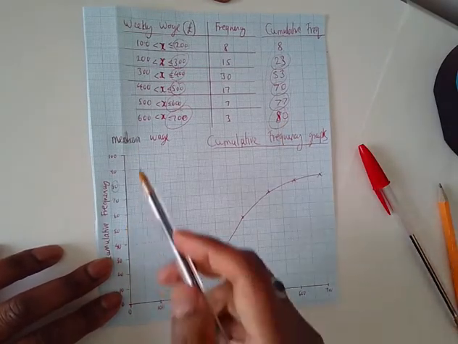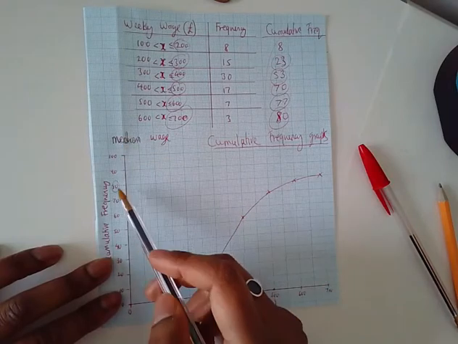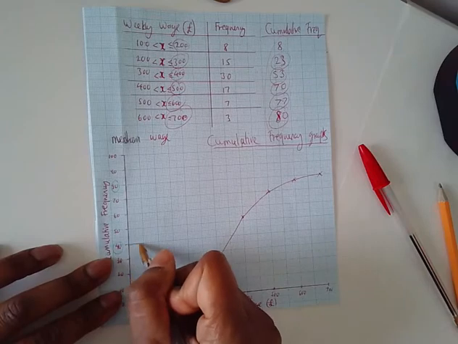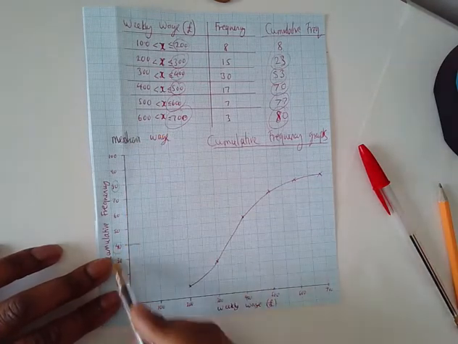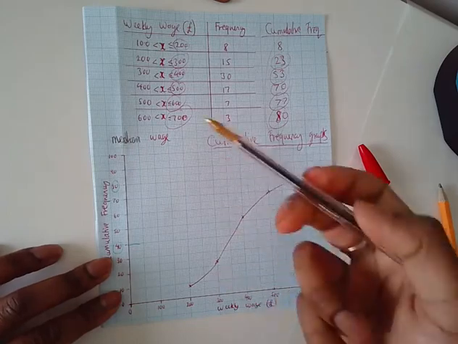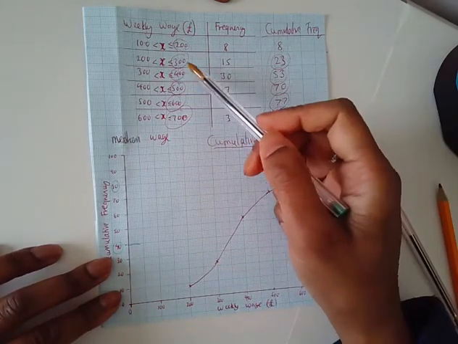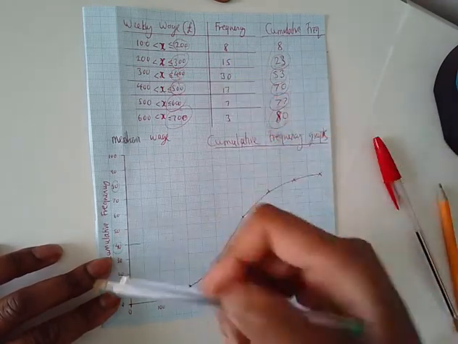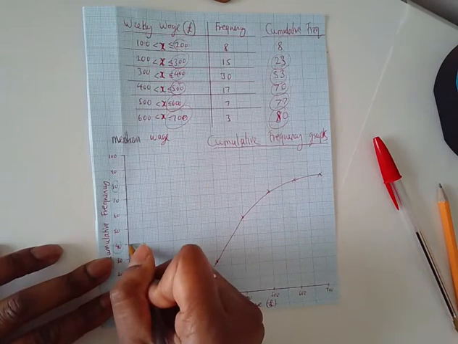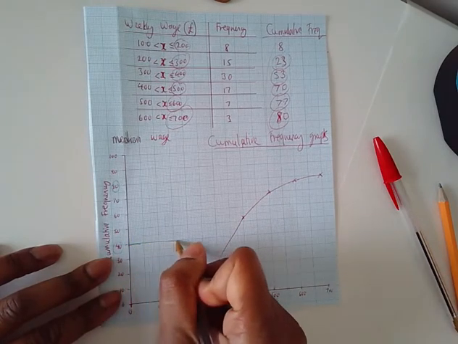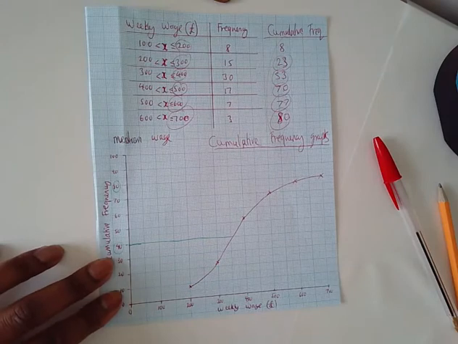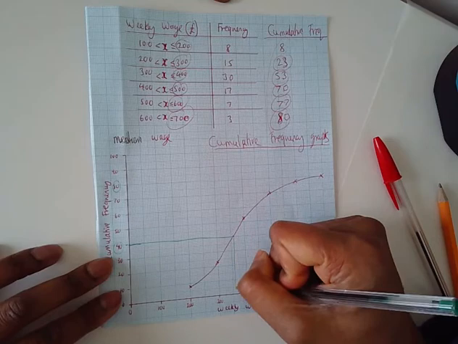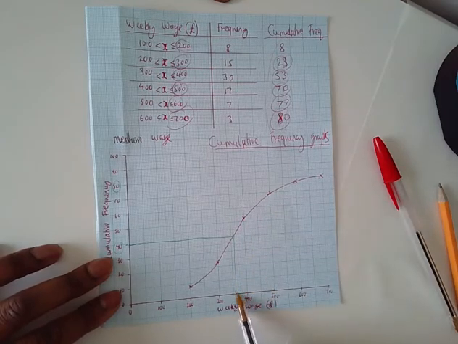To find the median, half of 80 is 40. So you find 40 and you go across. The answer is not 40, by the way. The median wage is not 40. Well, it can't be, can it? If you use your common sense, the middle wage can't be £40, because there are loads of people that have got a higher wage than £40 a week. So from 40, go across, keep going, and when you touch the graph, go down. Whatever that's pointing at is the median wage.